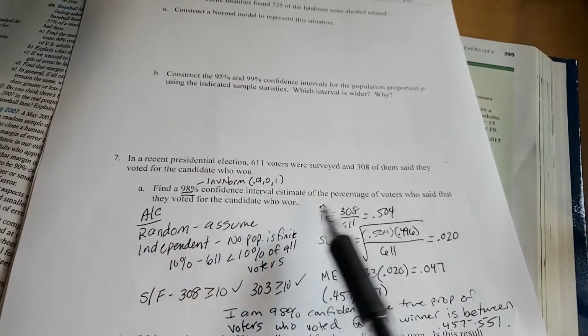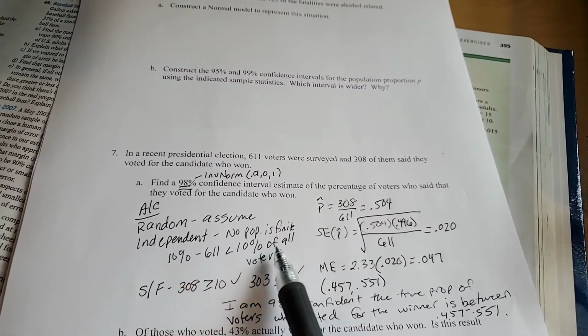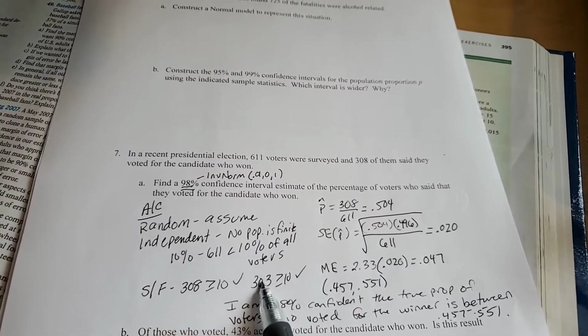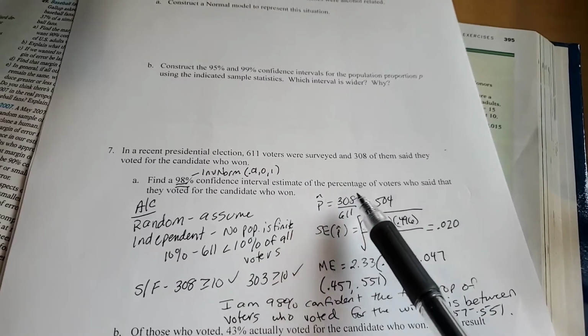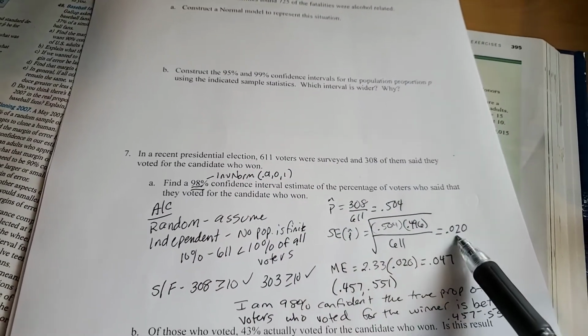Random, I assume, because it doesn't state it. Independent is no, but 611 is less than 10% of all voters, and there are my successes and failures. My p-hat is the 308 out of 611, and my standard error is 0.02.